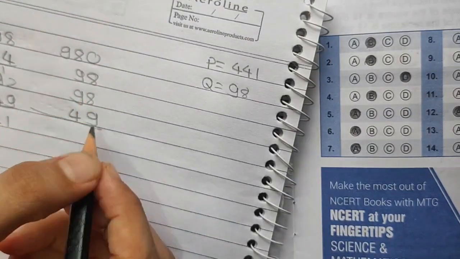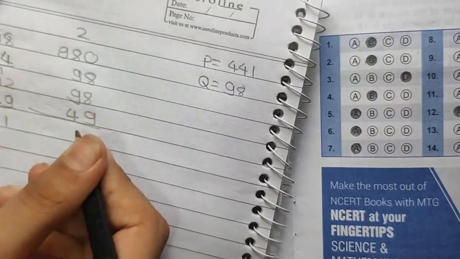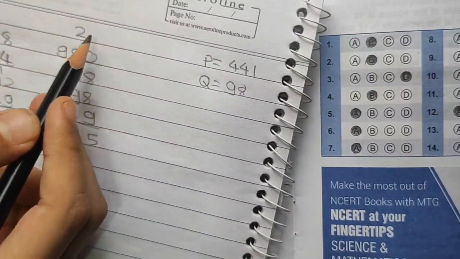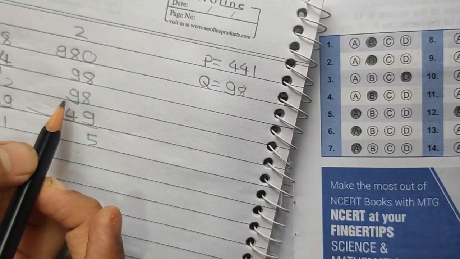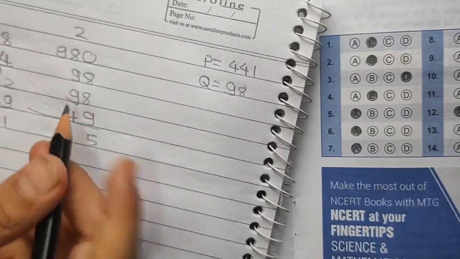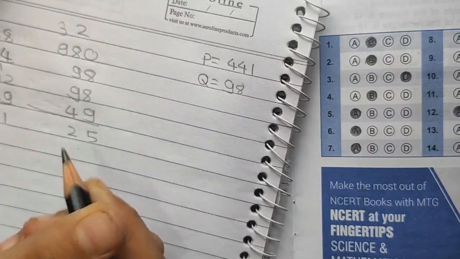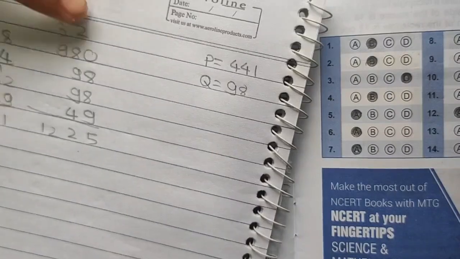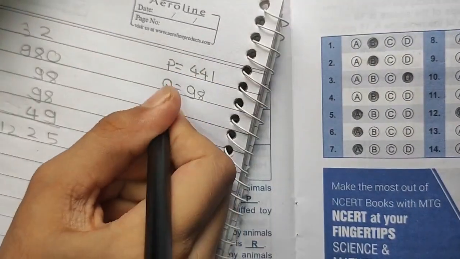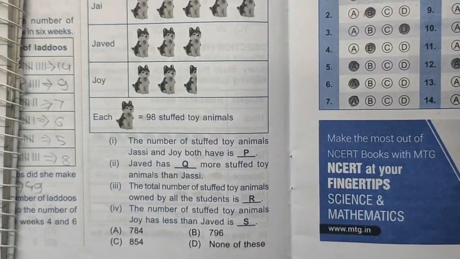So 8 plus 8 is 16, 16 plus 9 will be 25. Now after that 8 plus 2 will become 10 and this will be 19, and now 19 plus 9 will be 28, and now 28 plus 4 will be 32. Now after that 9 plus 3 will be 12, which means 1225. So the value of R is equal to 1225. And now after that S.